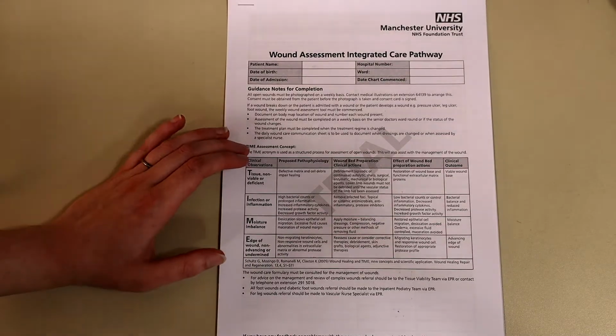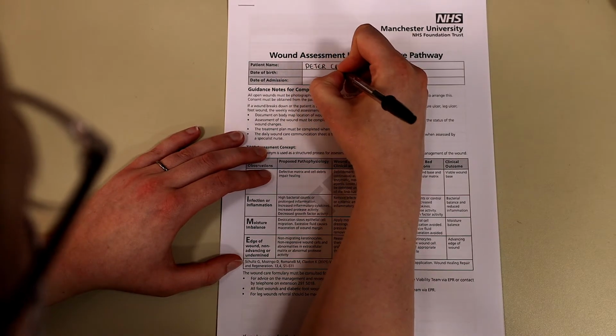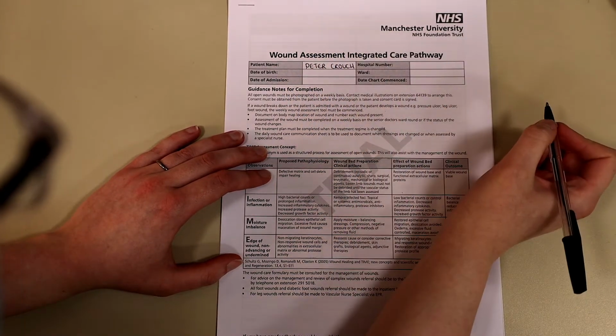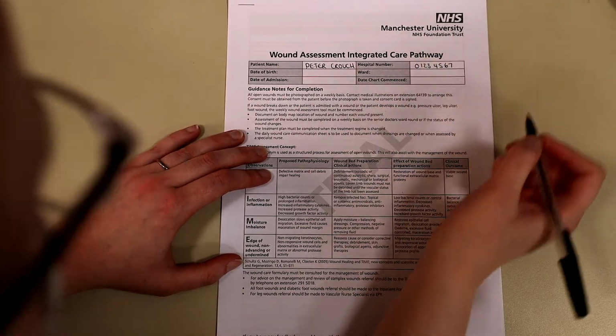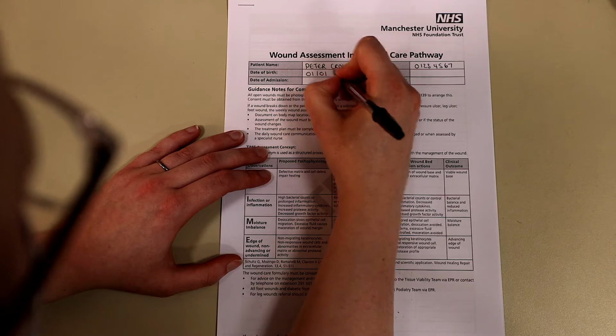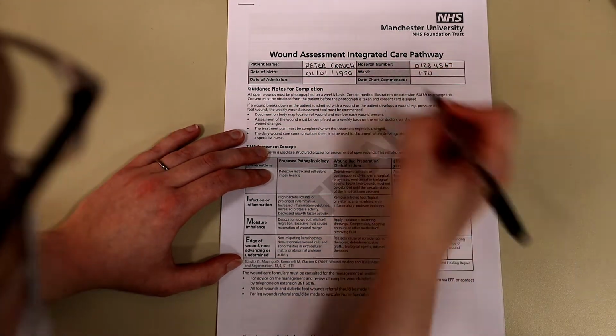This is the Wound Assessment Integrated Care Pathway. It is 7 pages in length and should be used for all open wounds regardless of etiology. The first page contains information on the TIME framework in addition to information on how to refer patients to the Tissue Viability Service. Please note most wounds should be managed at a ward level.